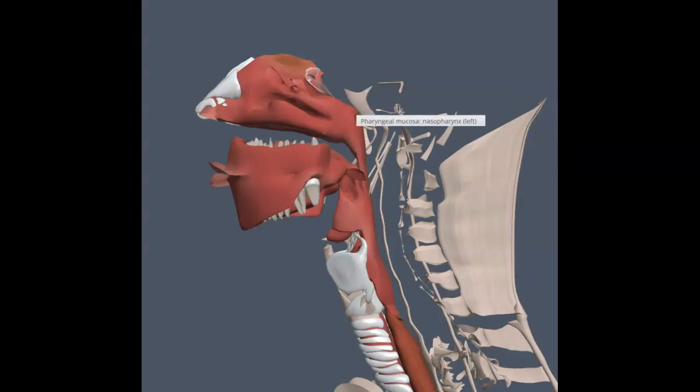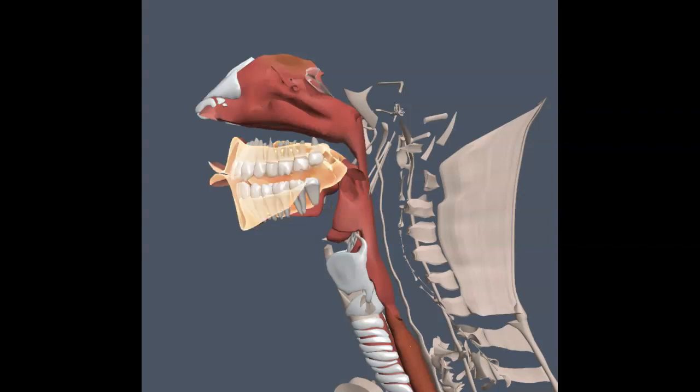Taking a look at the entire pharynx, we can see how the nasopharynx is continuous with the oropharynx. The oropharynx is just posterior to the oral cavity. The oral cavity conveys food, fluid, and air into the oropharynx. Both are lined with stratified squamous epithelium.